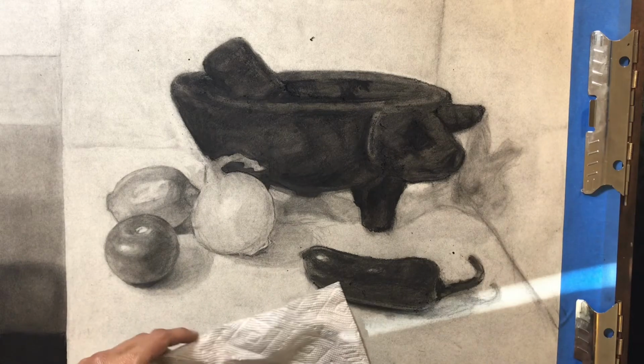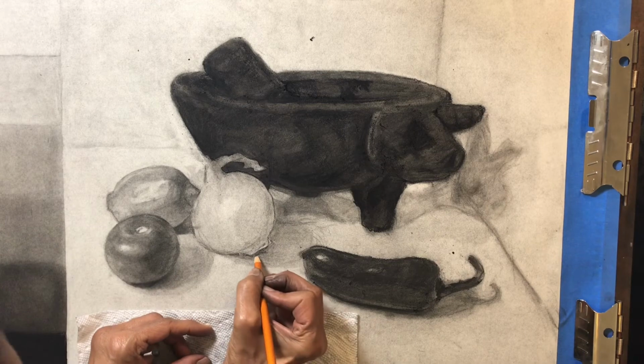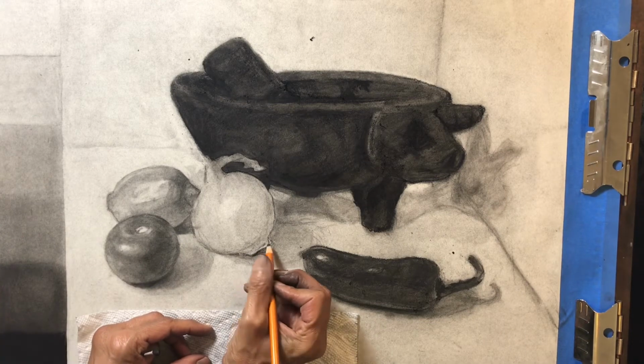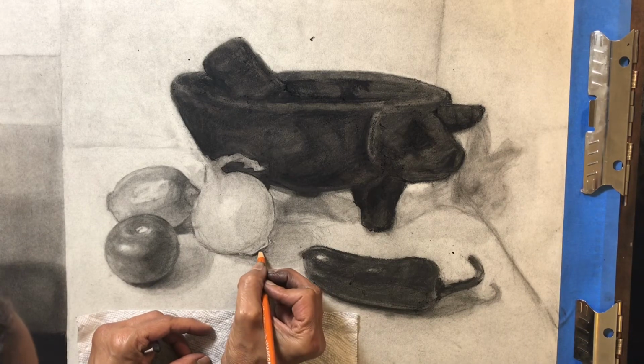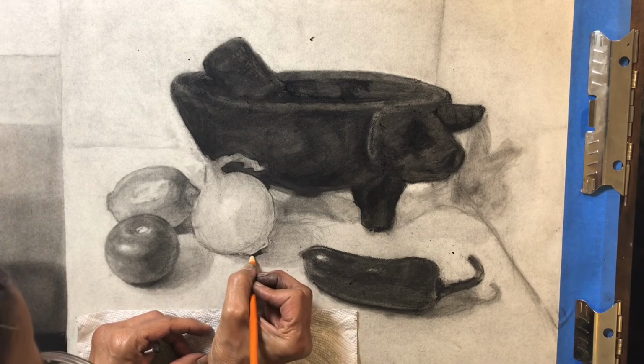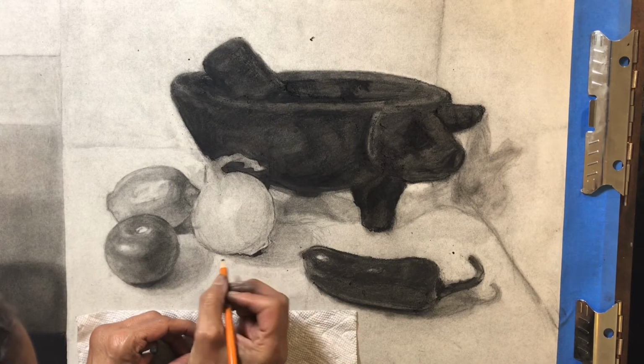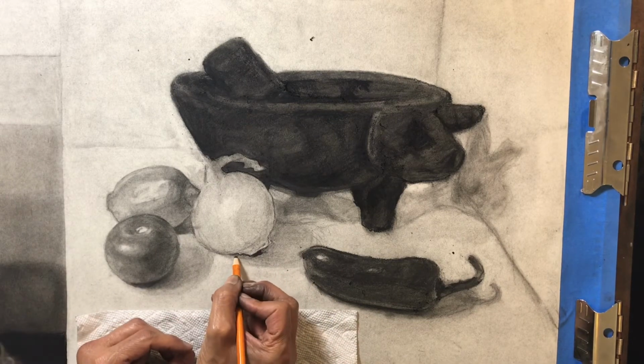Just because it's what you defined at first doesn't mean it's what you have to stay committed to. When you see that an adjustment is in order, you get to make that adjustment. That's the beauty of being the artist, is that you're in control of what's going on here.